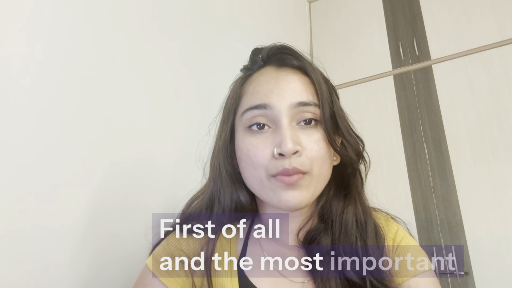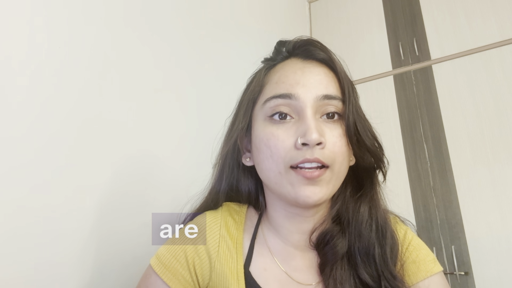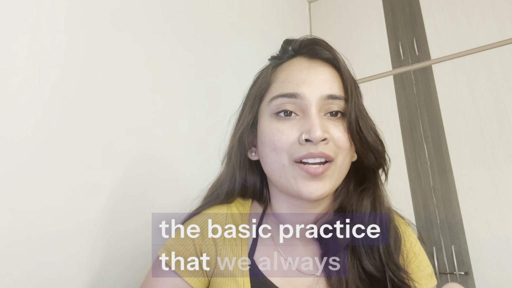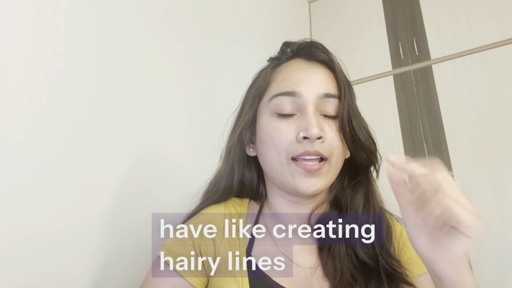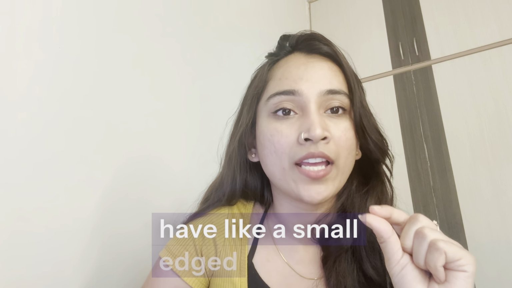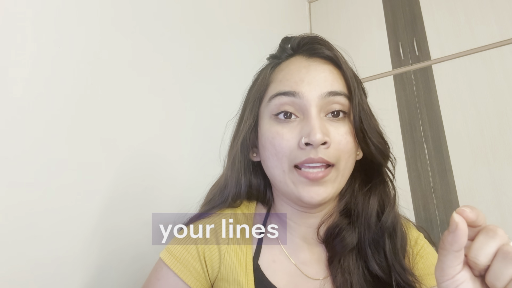So let's look at the basics of drawing that are required for Part B and that you should first approach. First of all, and the most important skill, is line quality. You're judged on the basis of how fine your lines are. So avoid making hairy lines. If you have that, always keep a small edged eraser in order to clean your lines.